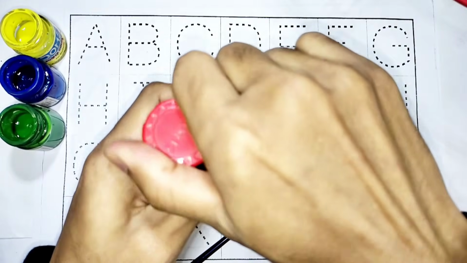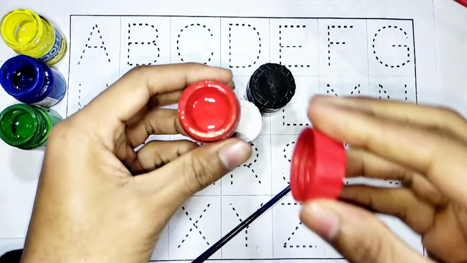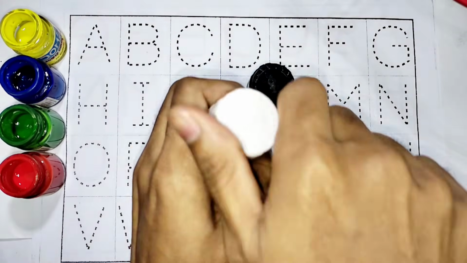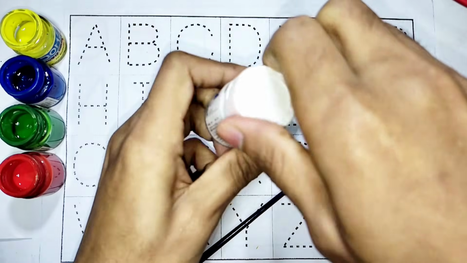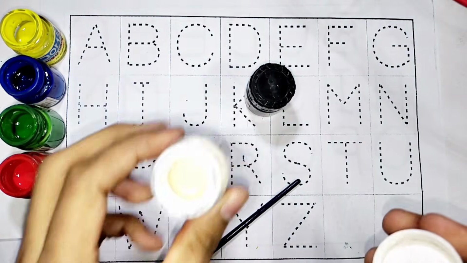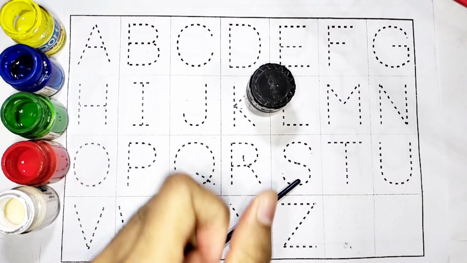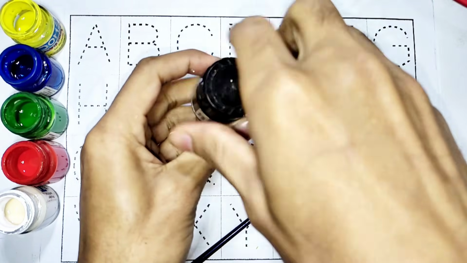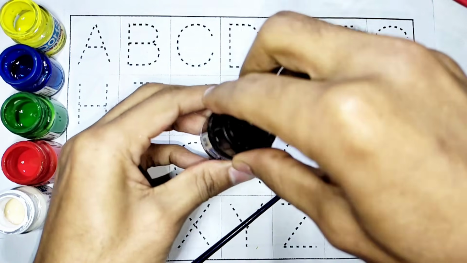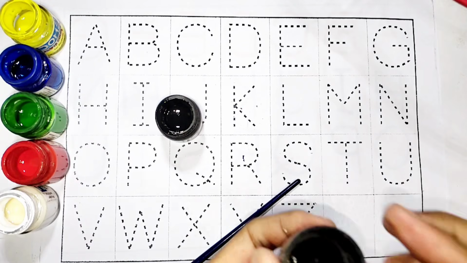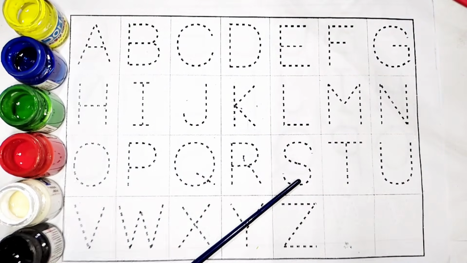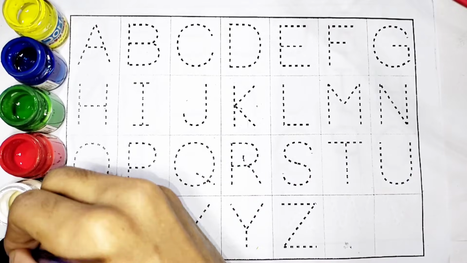Now we are opening the color of red. Kids, the next one is white color. The color of white. And the last one is black color. Now we are opening the color of black. Kids, now we are using the color of black.